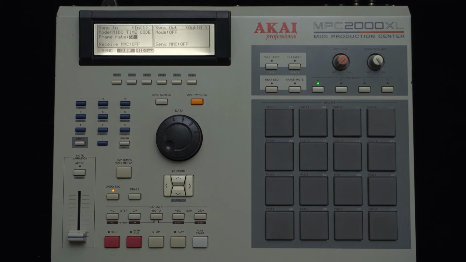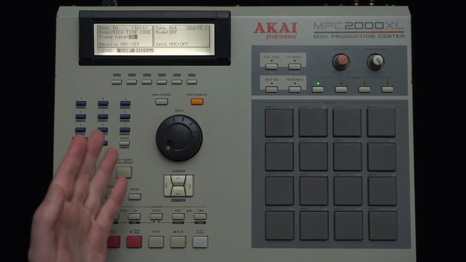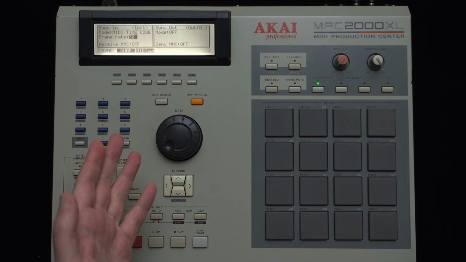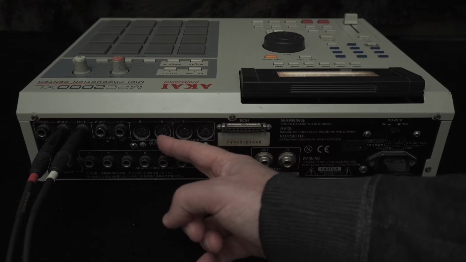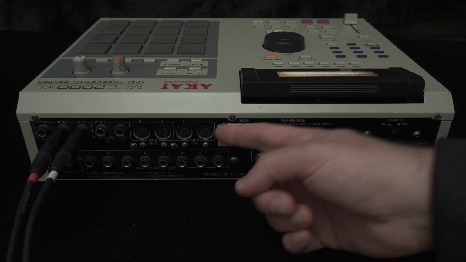So armed with that information, you should be able to make an informed decision about how you want to integrate your MPC with any other gear in your studio and whether or not you need it to be the master or a slave. As the 2000 has multiple MIDI inputs and outputs, you can nominate which of the MIDI ports on the rear of your 2000 will send or receive from.